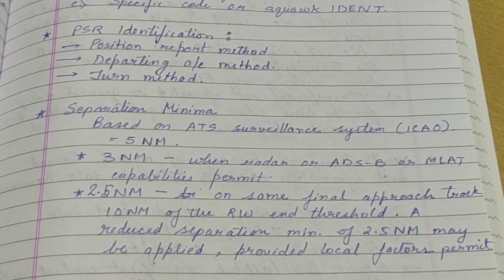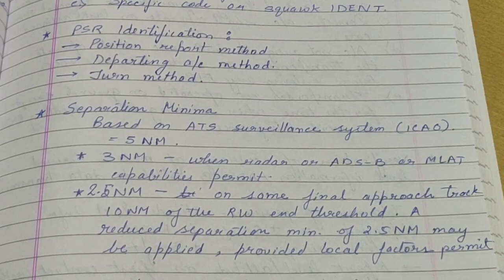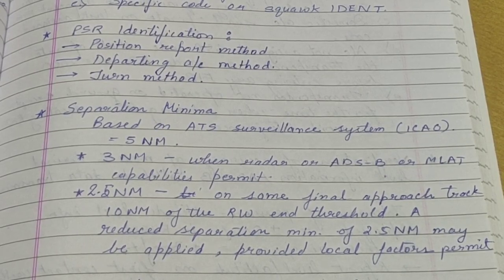So a reduced separation minimum of 2.5 nautical miles may be applied, provided the local factors also permit such a reduction. So that is the case here. Finally, the wake turbulence radar.